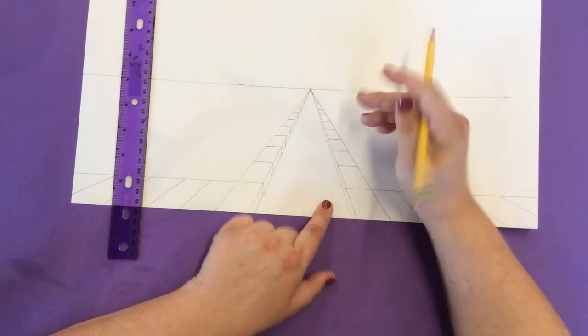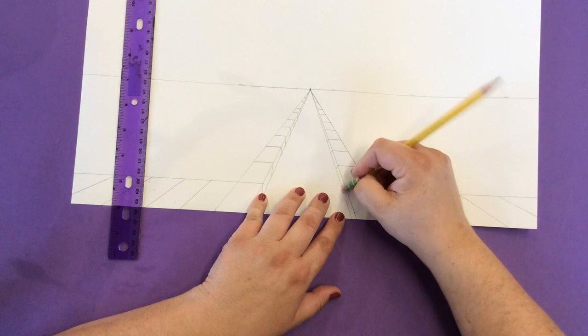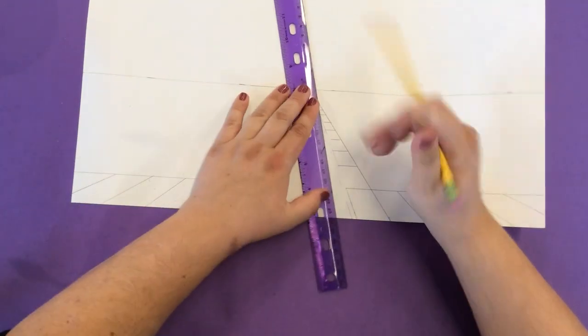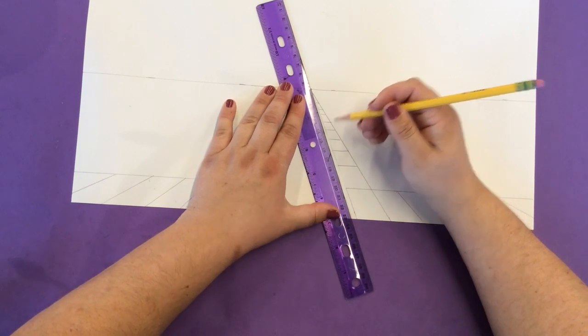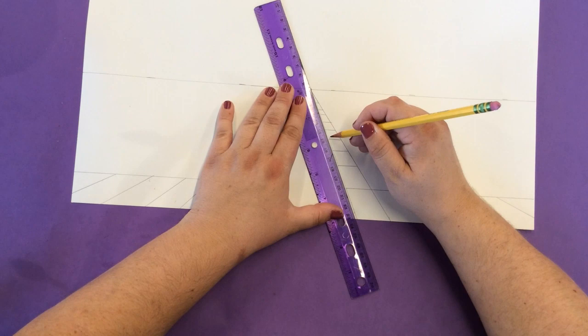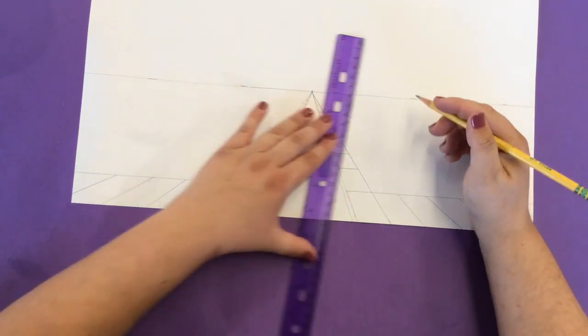You want this nice sharp corner. Okay, so anytime we've got an incorrect line, we're just going to erase and correct. It's the good thing about working with pencil for this. Draw lightly so that you can erase those mistakes.